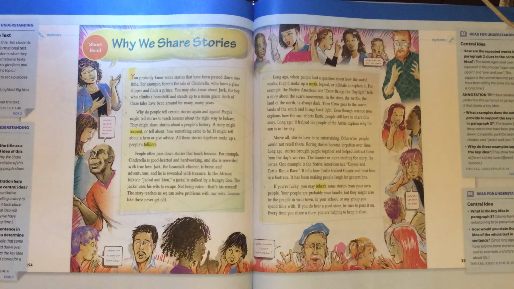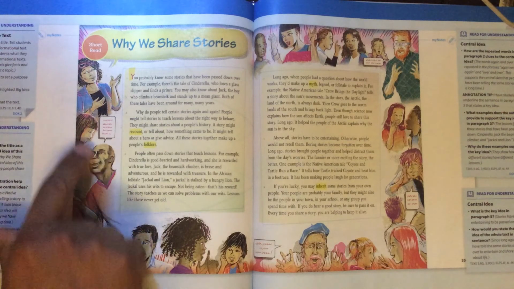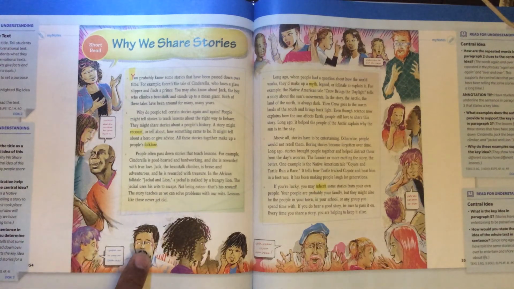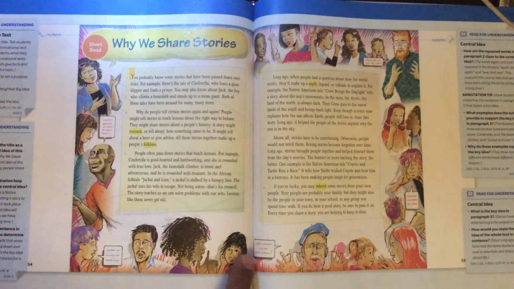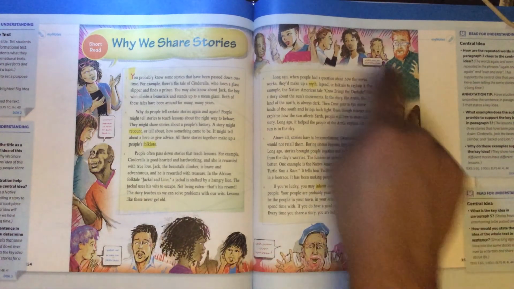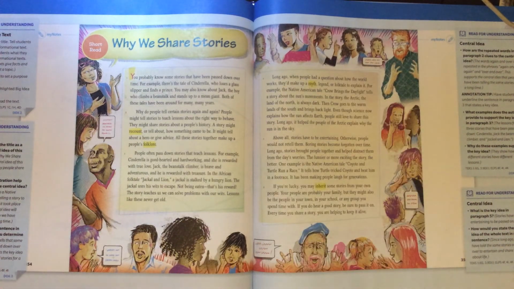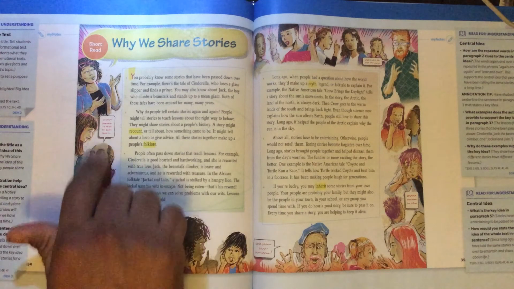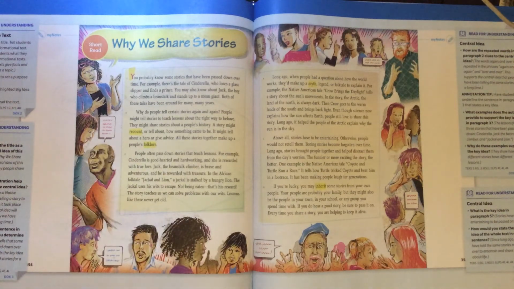So the central idea will probably be about why we have shared stories from a long time. This person is saying a story, this person is listening to a story, and so on. That's the main purpose of this illustration.